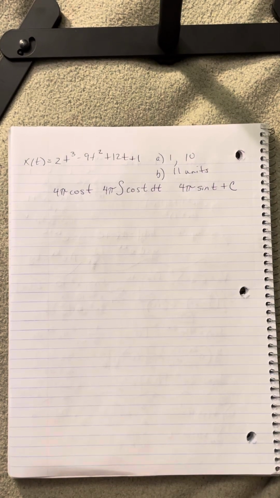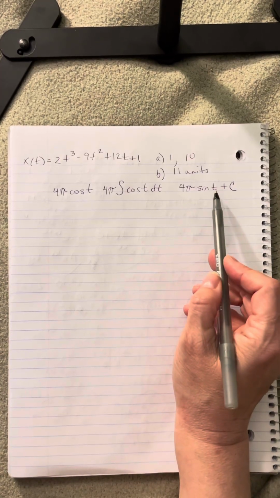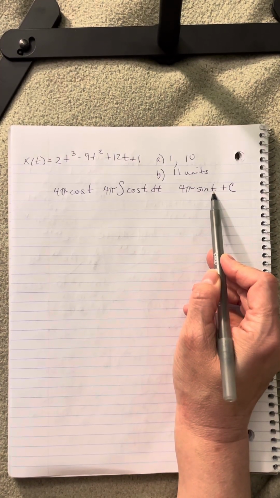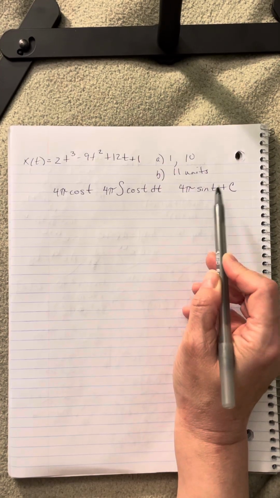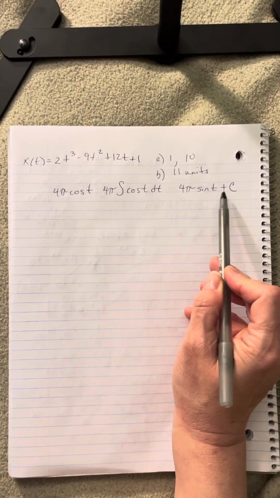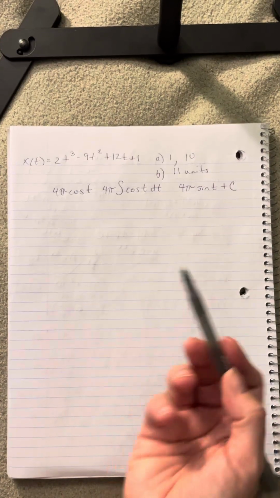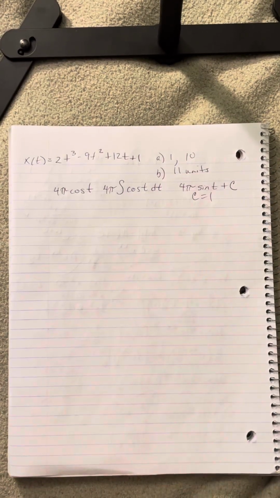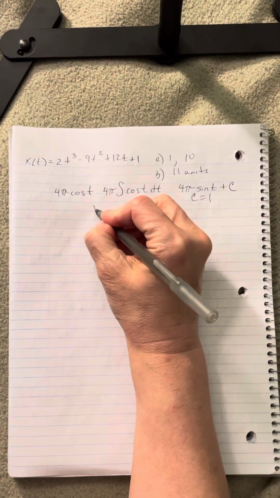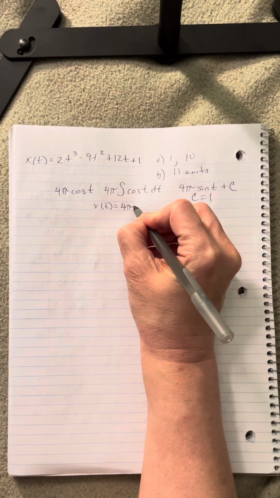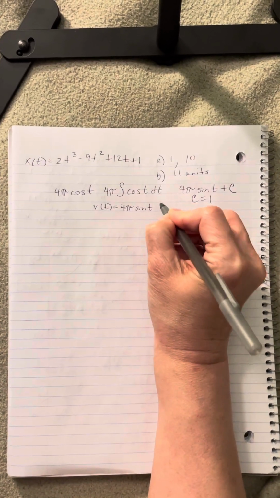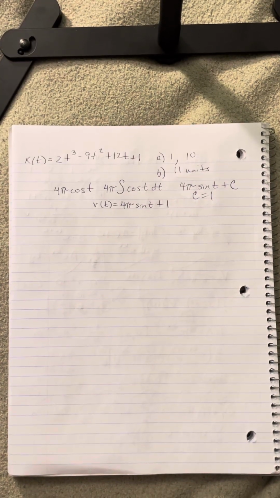And then we need to plug in that they gave us a 0 yielded 1. So when I plug in 0, the sine of 0 should be 0. Yes, 0 times something is 0. So 0 plus what equaled the 1 that they provided? So that means that c is 1. So now our velocity formula would basically say 4 pi sine of t plus 1, rather than the plus c.